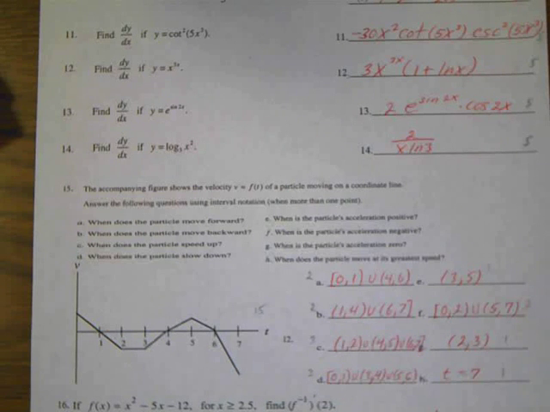Okay. When is it negative? When is it going downhill? Well, it's going downhill like this, so that would be from 0 to 2. And it's also going downhill from 5 to 7. That should be a closed bracket there, 5 to 7. Okay.